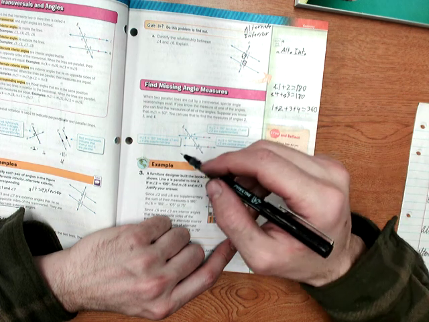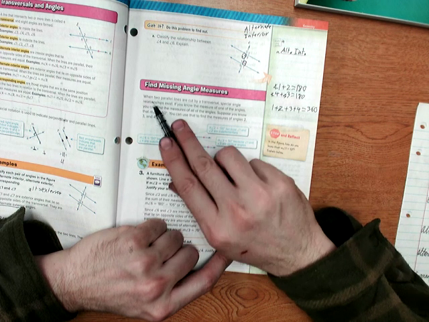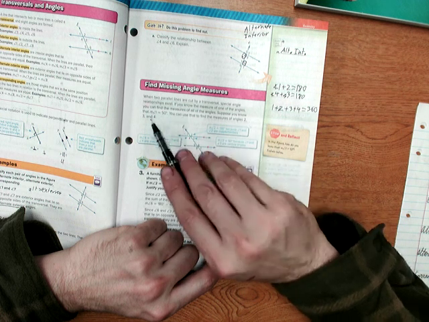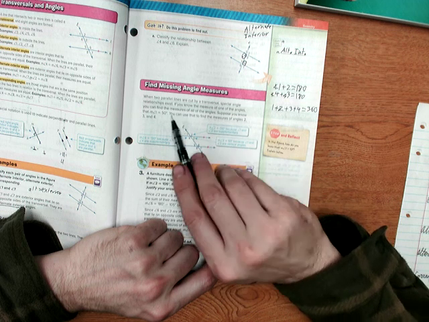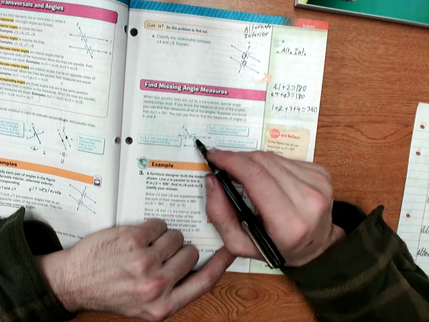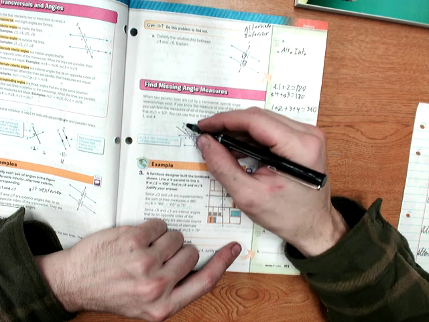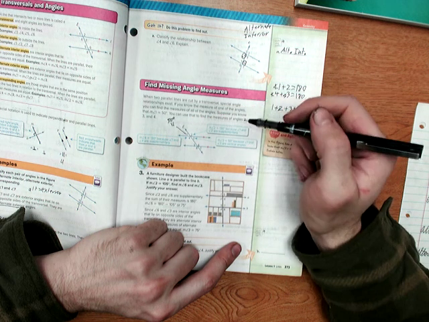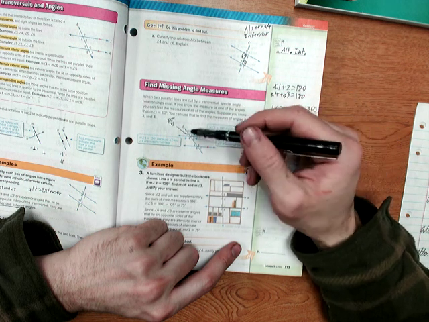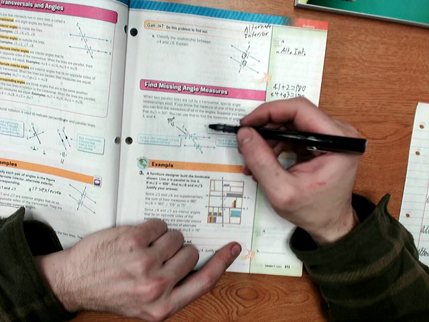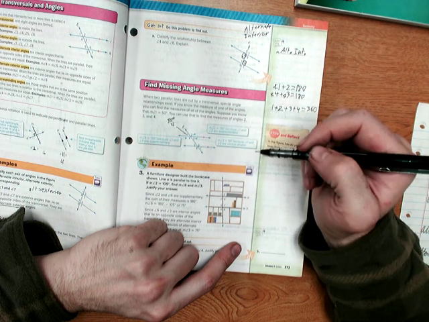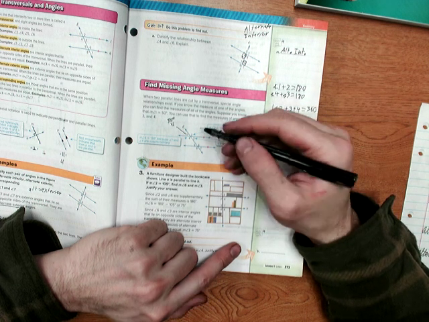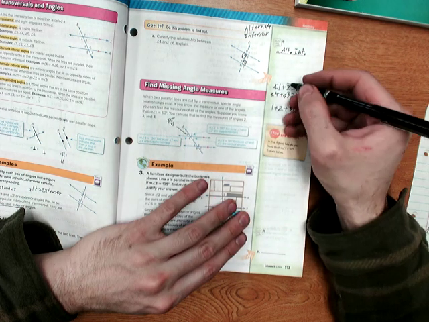When you have two parallel lines that are cut by a transversal, special angle relationships exist. If you know the measure of one of the angles, you can find the measure of all of the angles. Suppose you know that M1 equals 50 degrees. You can use that measure to find the measure of angles 2, 3, and 4. So we know that 50 plus 2 has to equal 180. These are called supplementary angles. 1 and 2 are supplementary.